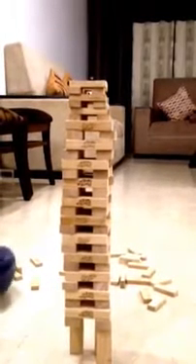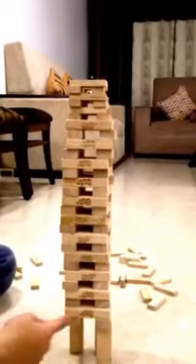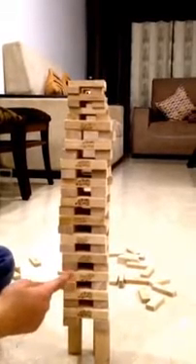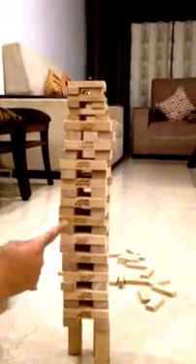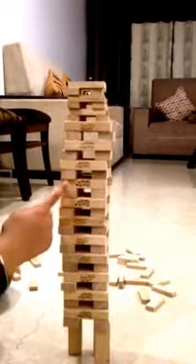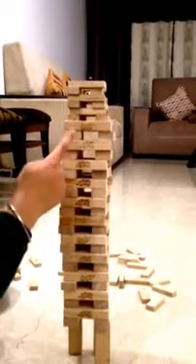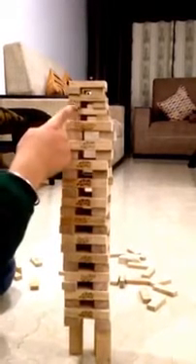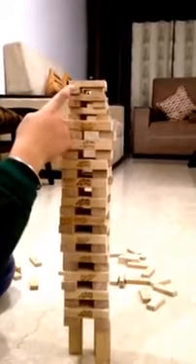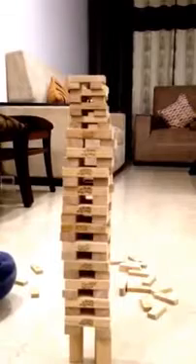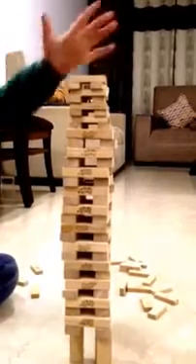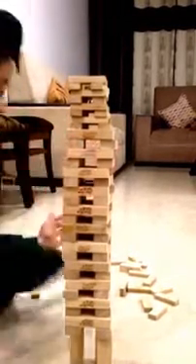Let's see how many Jenga layers are there. 1, 2, 3, 4, 5, 6, 7, 8, 9, 10, 11, 12, 13, 14, 15, 16, 17, 18, 19, 20, 21, 22, 23, 24, 25, 26. There are 27 Jenga layers. I think it could be 30. Okay, please don't fall.